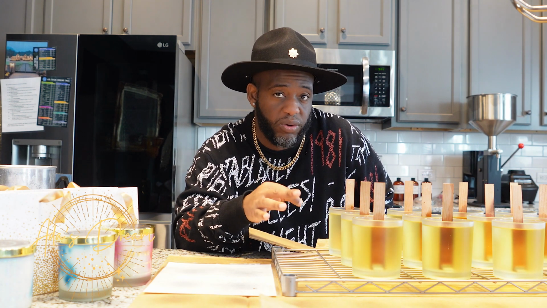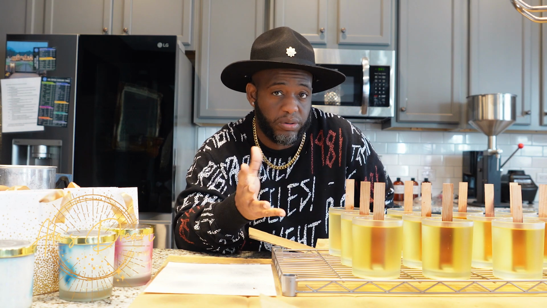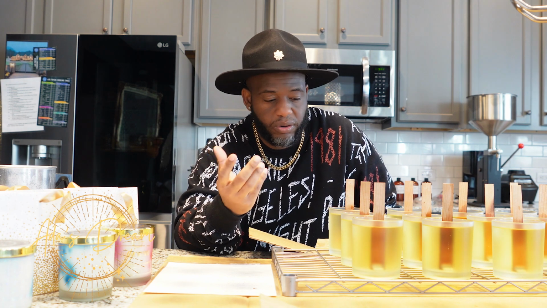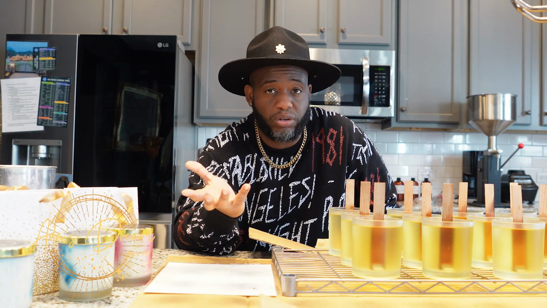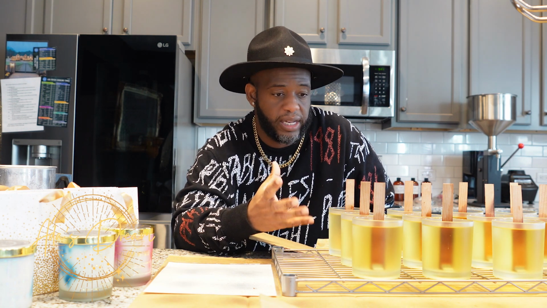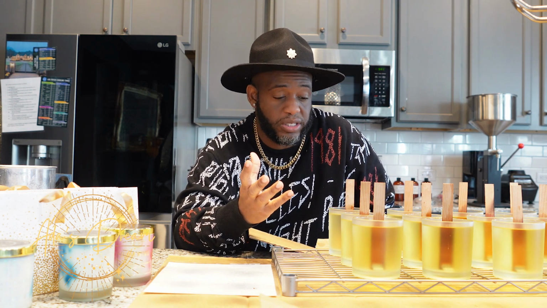Then you can stick a rod down and play with it, and give it any particular design that you would like. You can be as creative as you want with it. So now our wax is poured into the glasses, and we are just waiting till it cools.